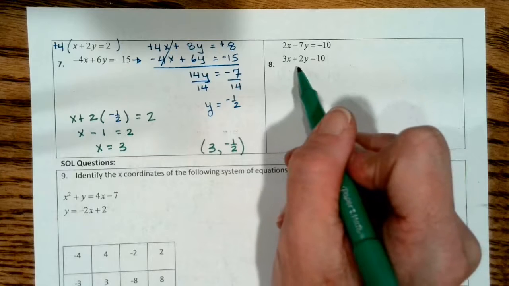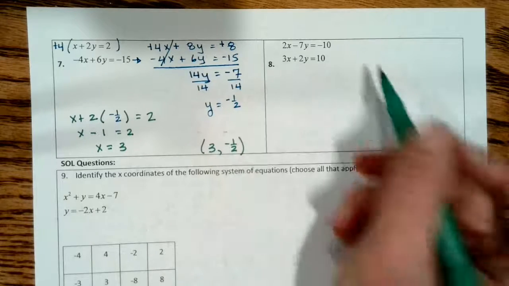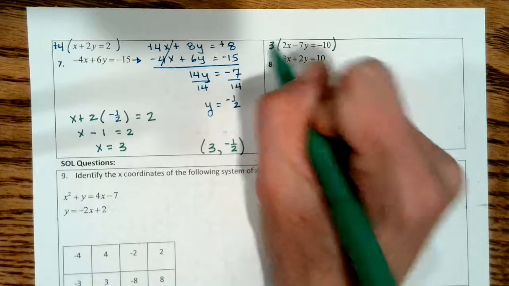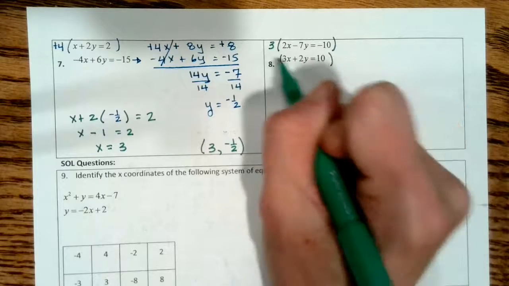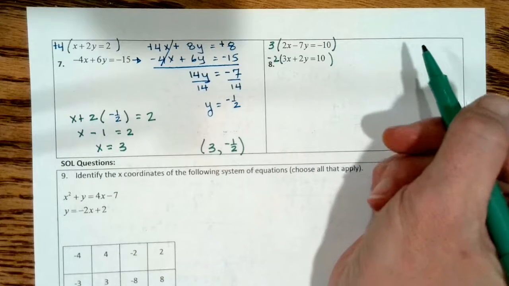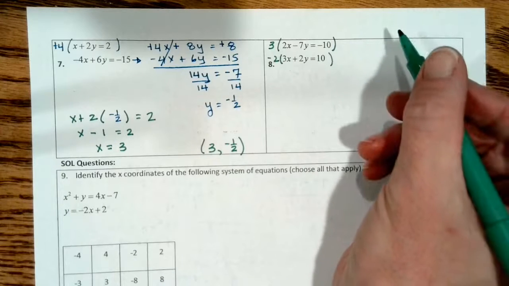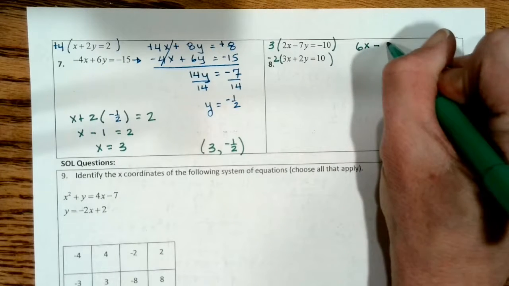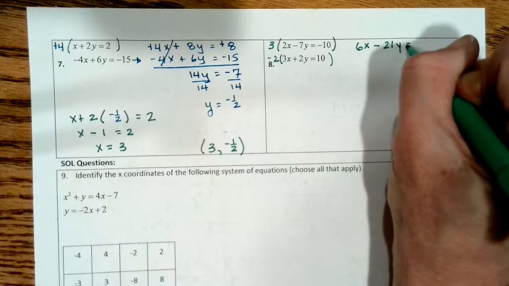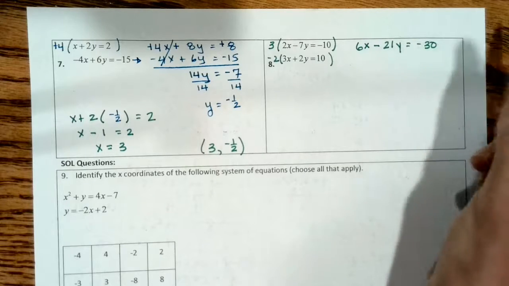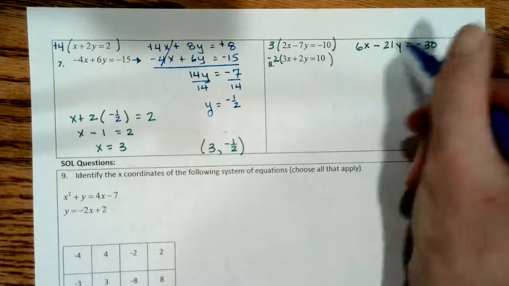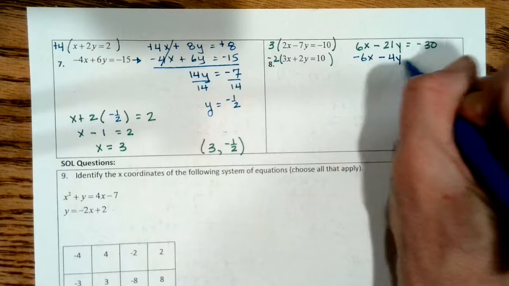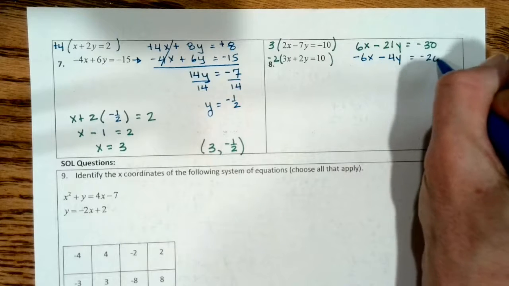Alright, I take a look at this next one, and I don't have any easy zero pairs. If I multiply this one by 3 and this one by -2, I'll end up with a zero pair for my x's. 6x minus 21y is equal to -30. -6x minus 4y is equal to -20.